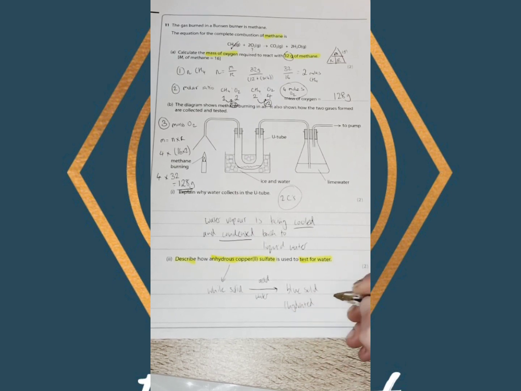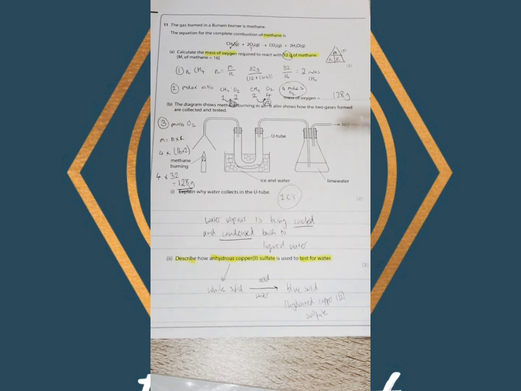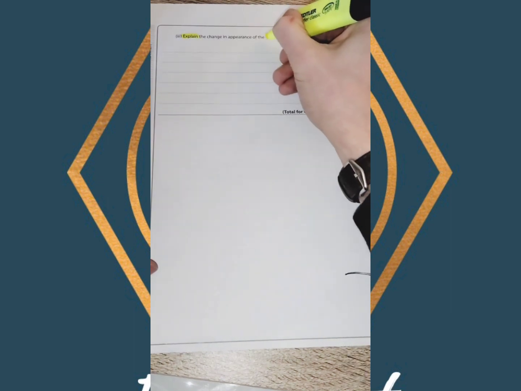It's a different salt. It's hydrated copper sulfate, and that is the distinctive colour change we're expecting to see to test for the presence of water in this experiment. Now, this last part of the question is quite tricky because it's an explain command word rather than describe the change in appearance of lime water.